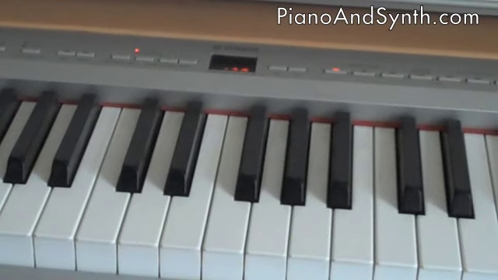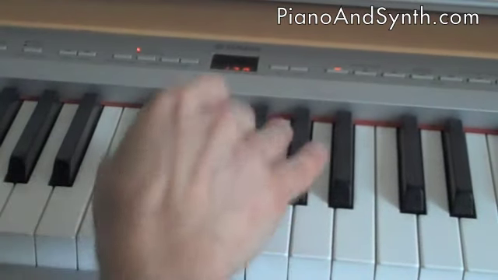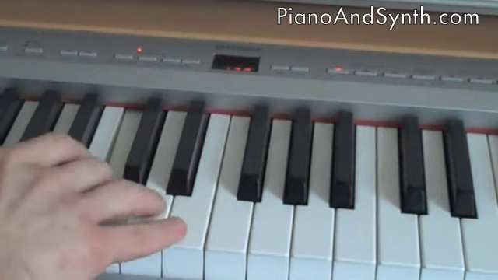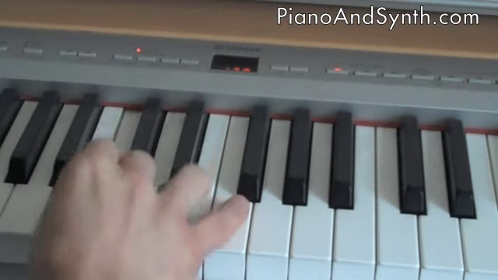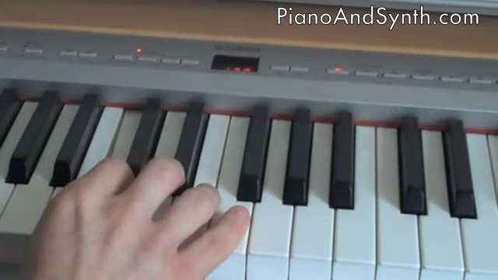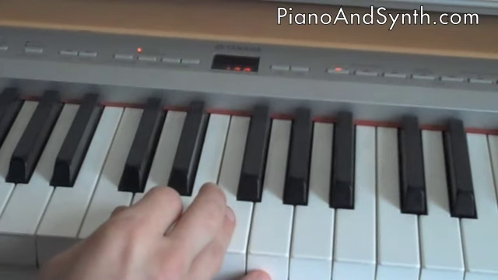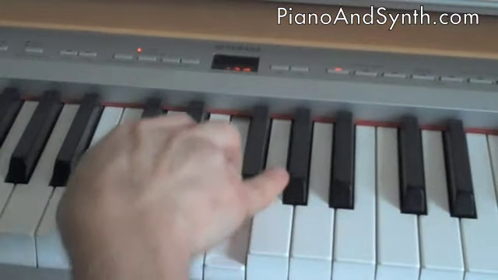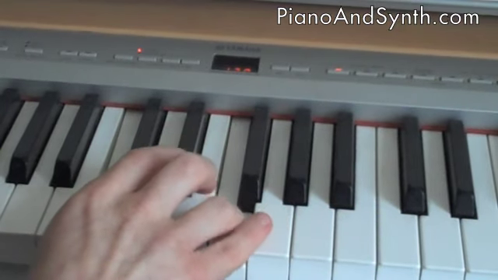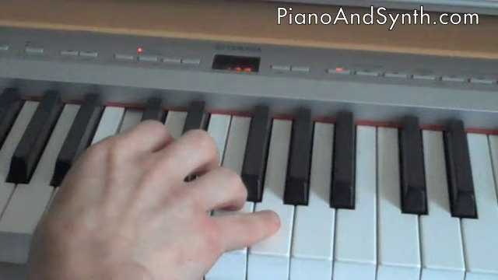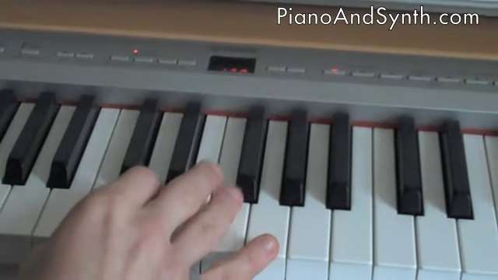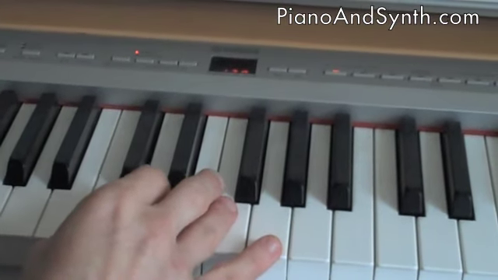A descending perfect fourth, Born Free. Or the second and third notes of the Christmas carol, O Come All Ye Faithful. Again, quite a lot of examples of descending perfect fourths.